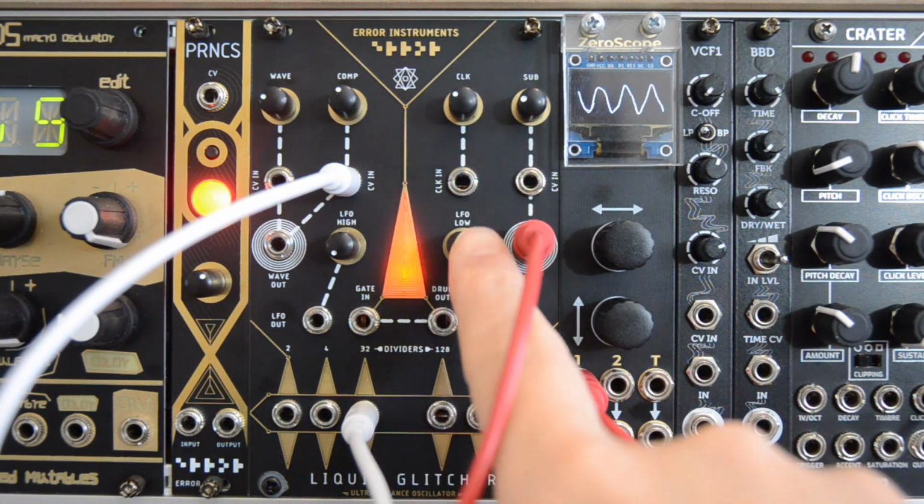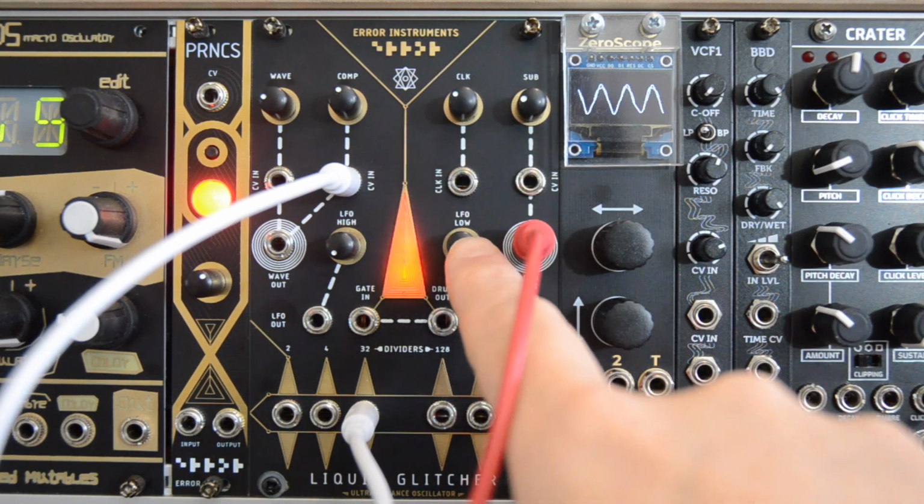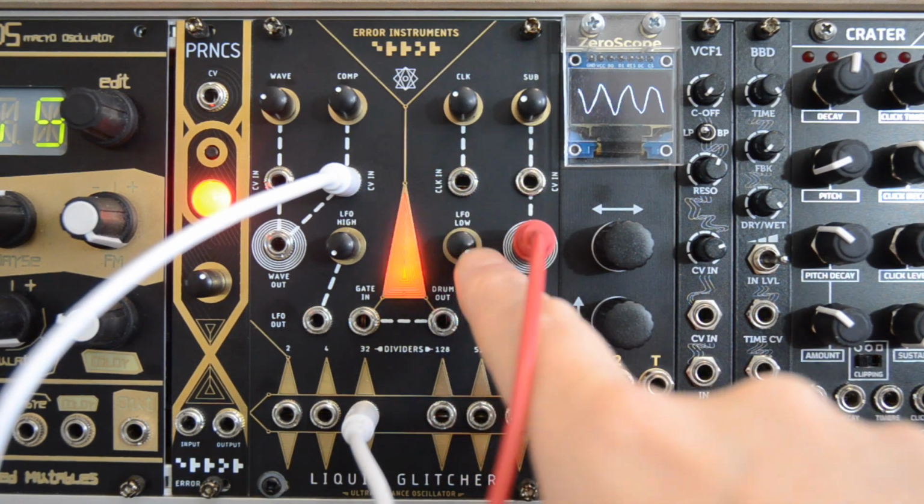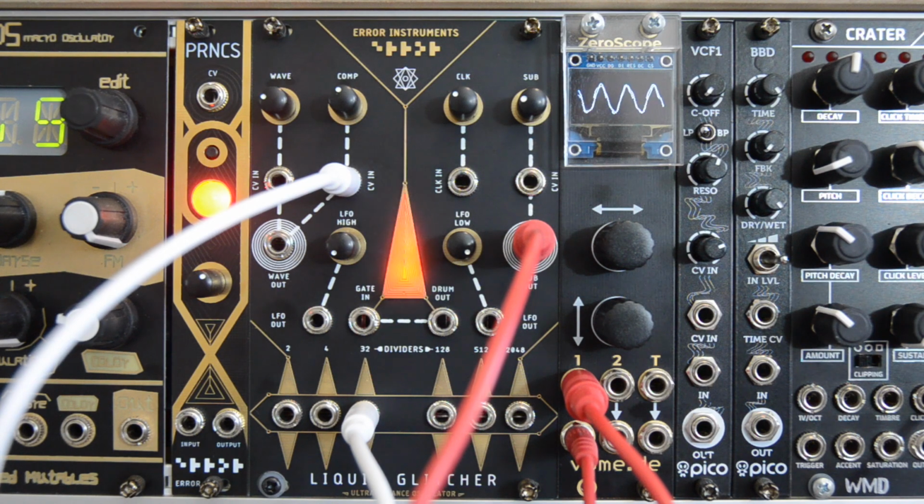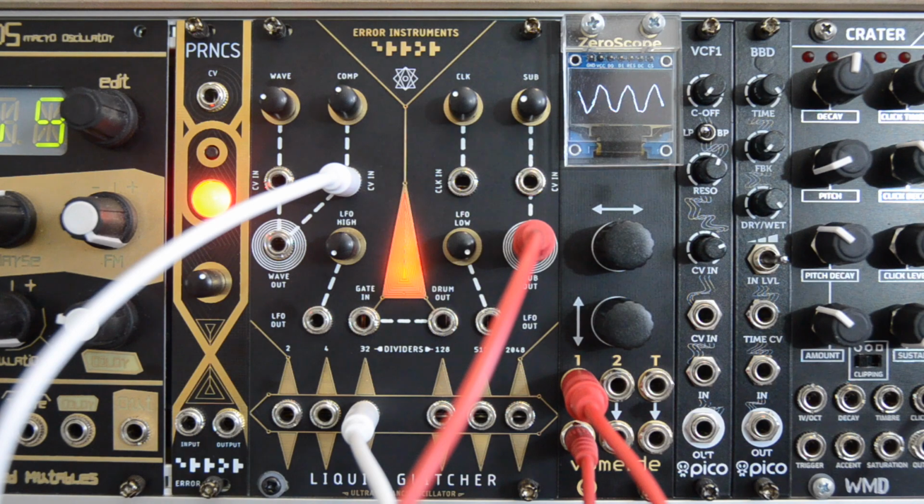And the right one is a slow LFO, labeled LFO low, that has a range of about 1 Hz to 70 Hz, at which point the signal also still rises but rapidly disintegrates as it gets offsetted more and more.